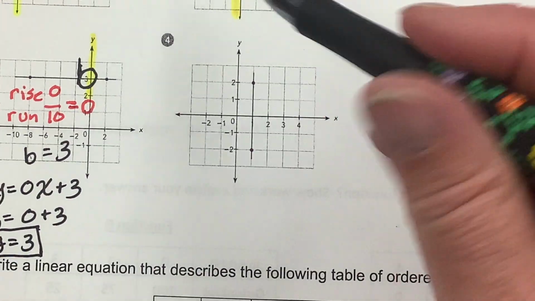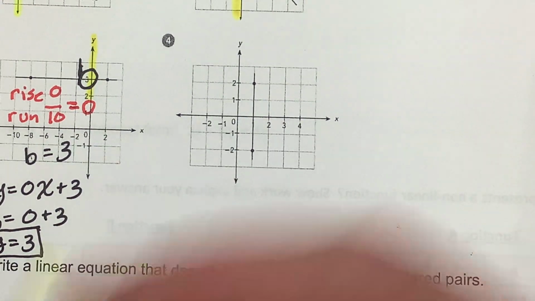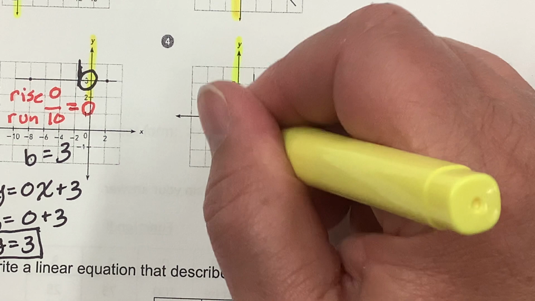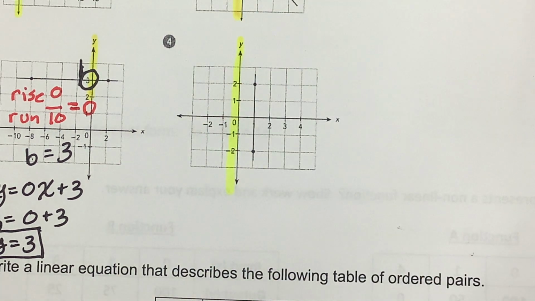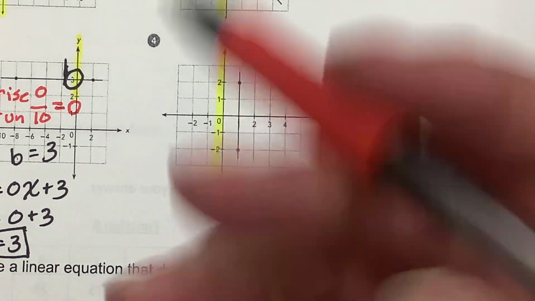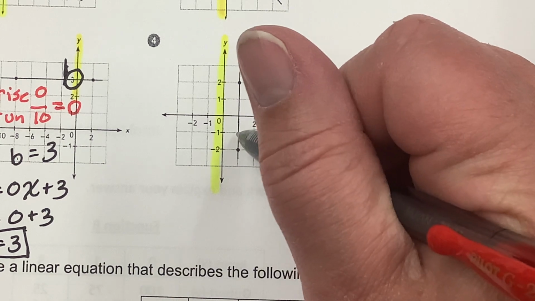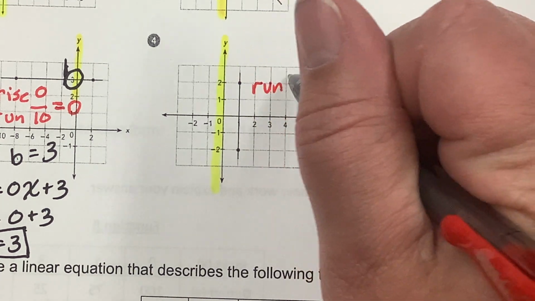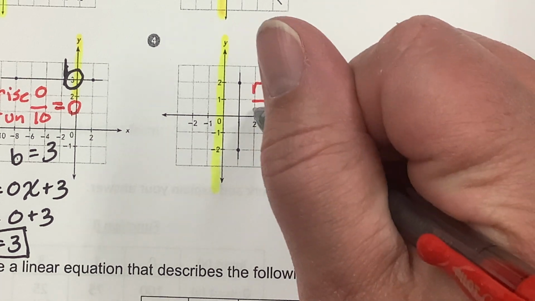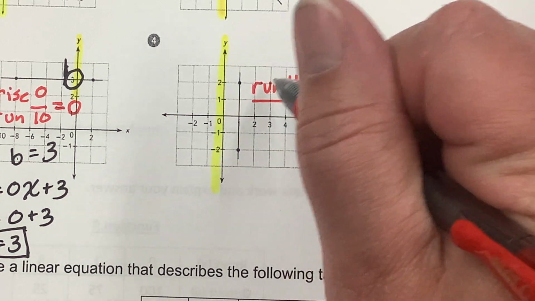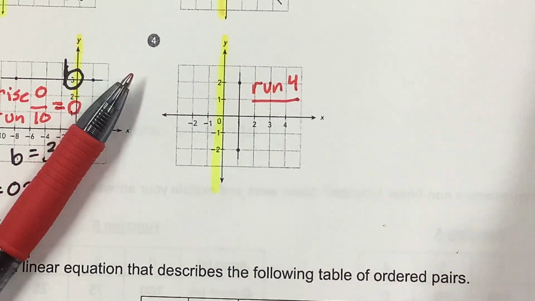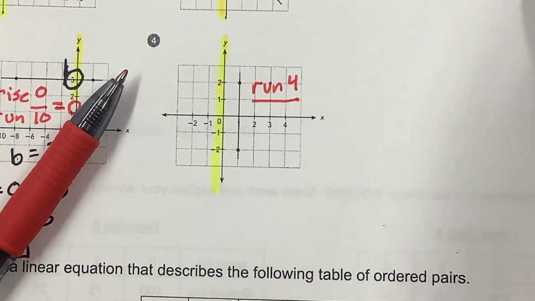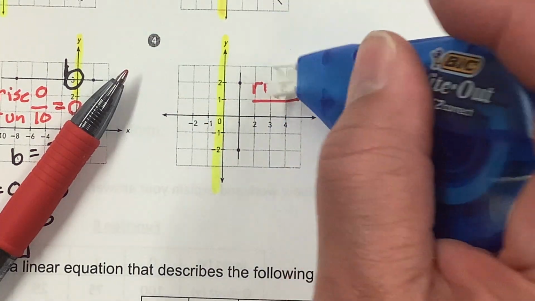All right. The next one. This is even more interesting. Look, my y goes up and down, so I have a run of 1, 2, 3, 4. Run 4 over, sorry, this is, oh my gosh, you were gonna let me just do that, weren't you? My rise is 4, my run is 0.